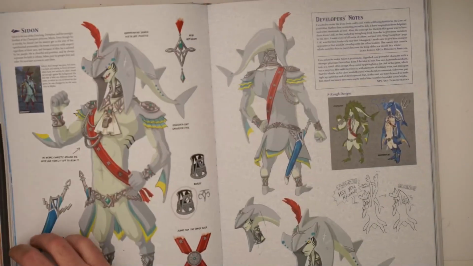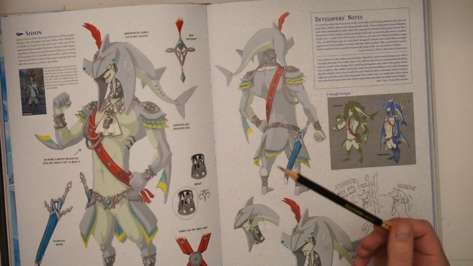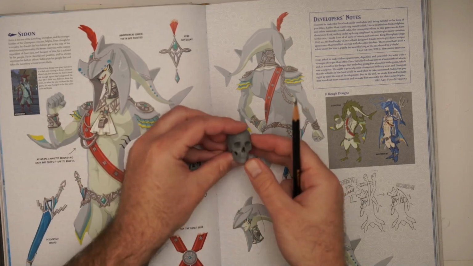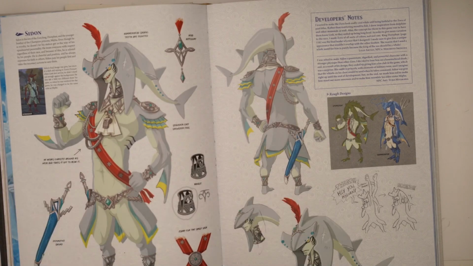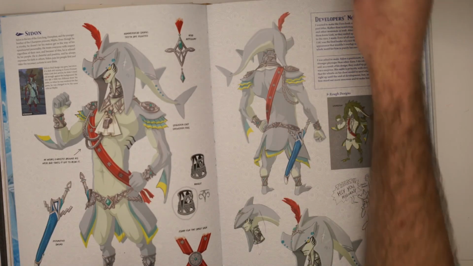Tools for today are going to be a Blackwing matte pencil. I'm going to have a kneadable eraser, and I also have a little skull that we might use as reference. These are from anatomytools.com, as are the skeletal model and the écorché model that I'm often using.